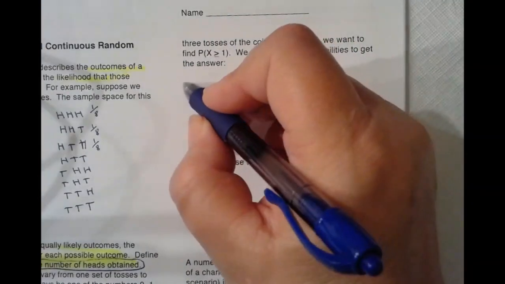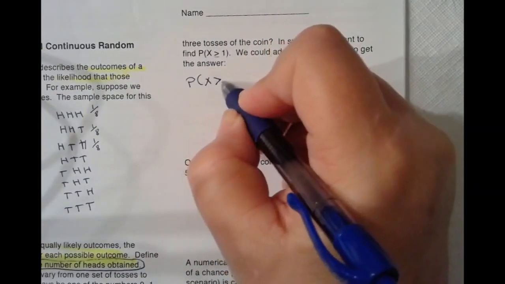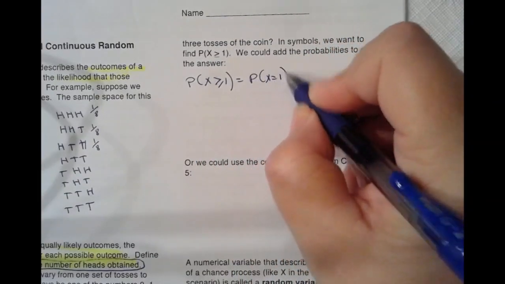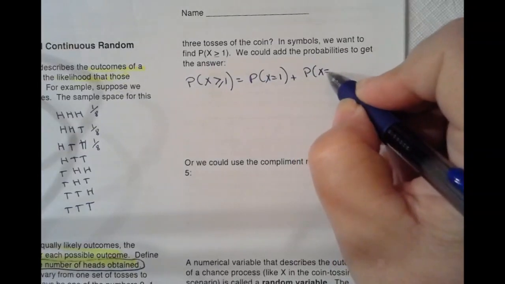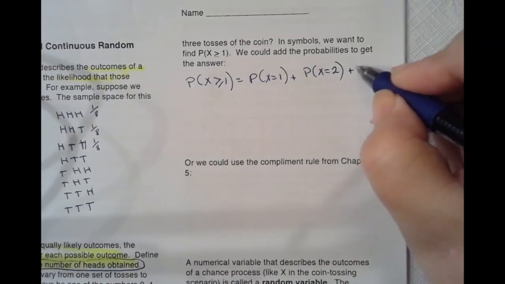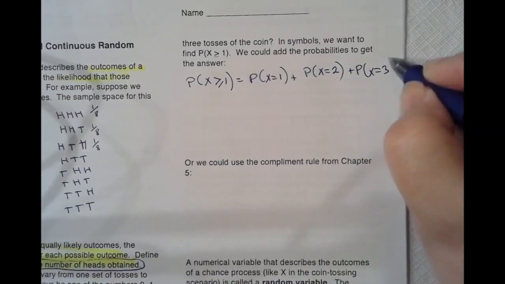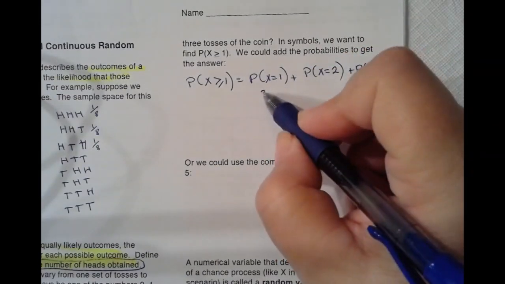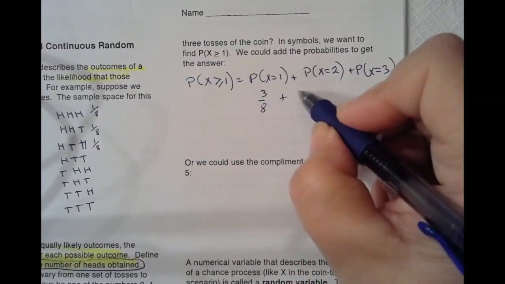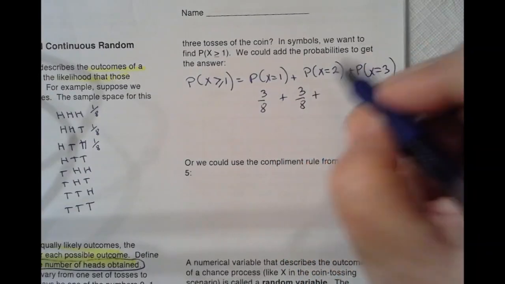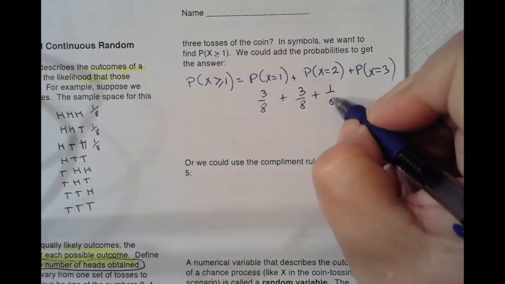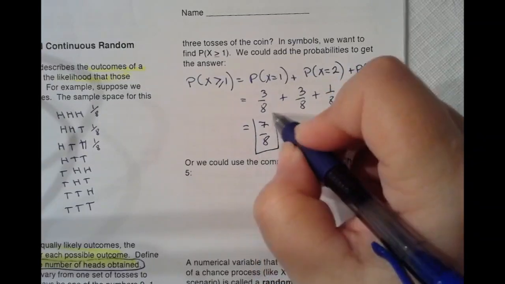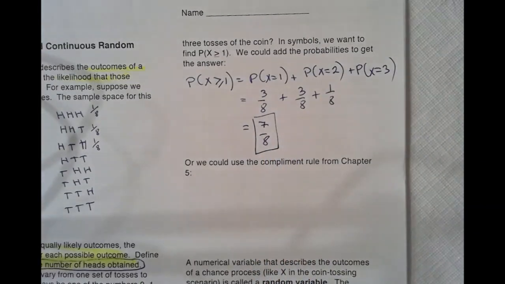We could add the probabilities to get the answer. Notice the notation. On the test, you have to show the notation to get full credit. So the probability of x equal to 1, plus the probability of x equal to 2, plus the probability of x equal to 3. The probability of x equal to 1 is 3/8, 2 is 3/8, and 3 is 1/8. So my answer is a total of 7/8. That's one way of finding the probability.